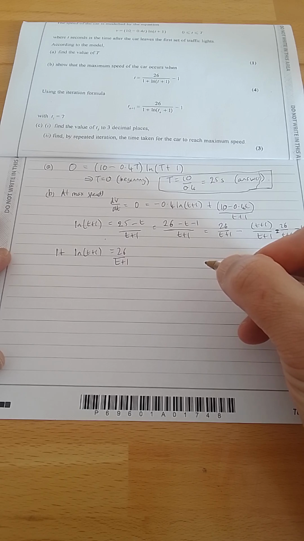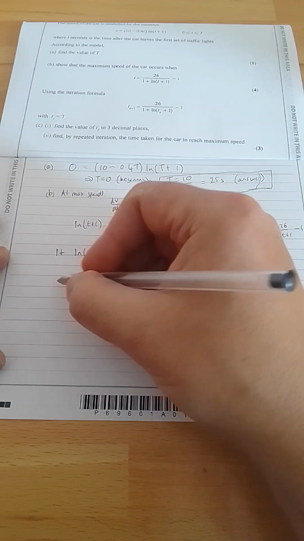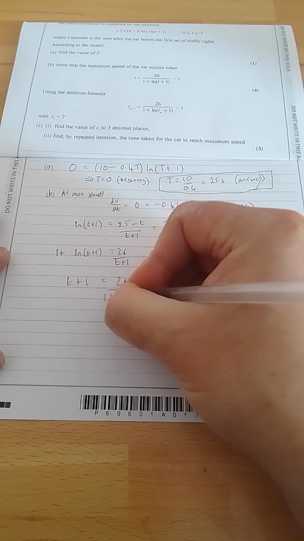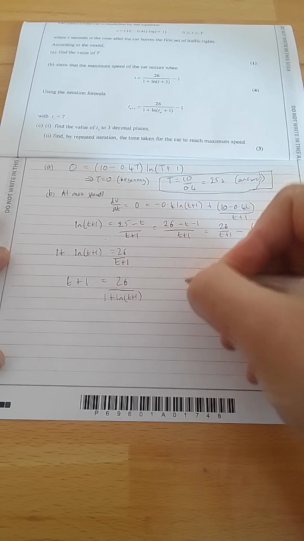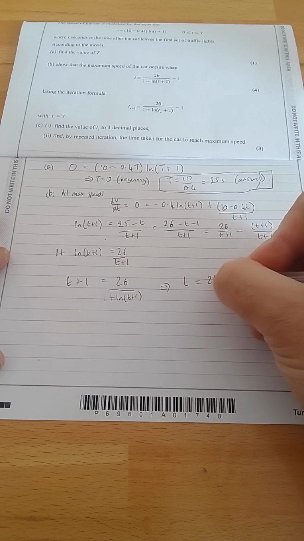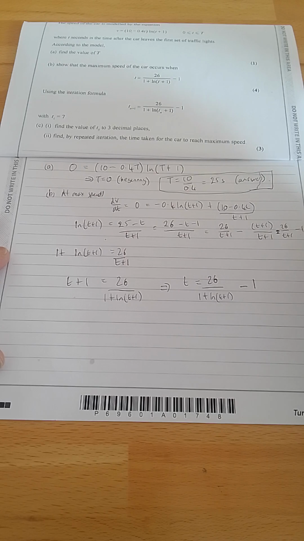Which now means if I multiply by t plus 1 and then divide by this, I will get t plus 1 is equal to 26 over 1 plus natural log of t plus 1, and then that will give me my final answer, which is t is equal to 26 over 1 plus natural log of t plus 1 minus 1, which matches the formula that I'm required to prove.